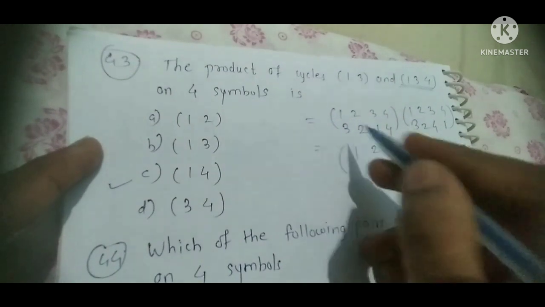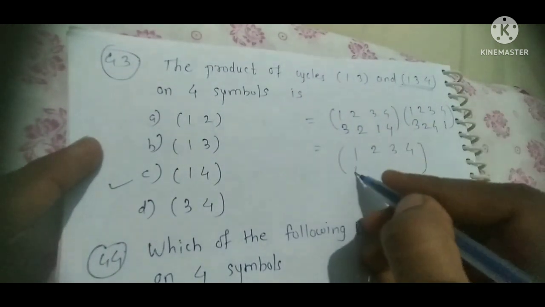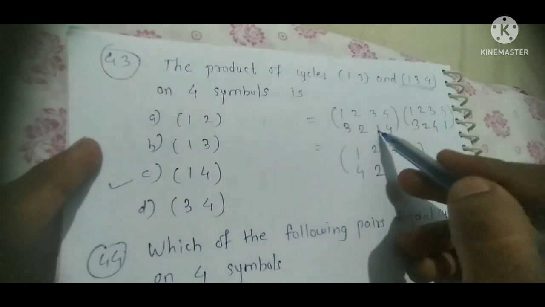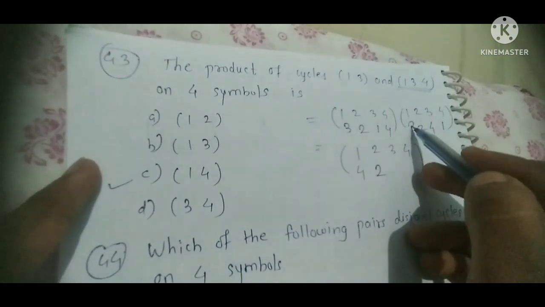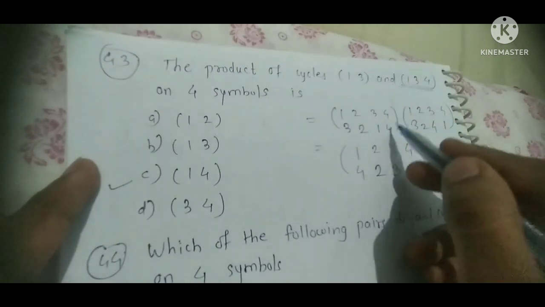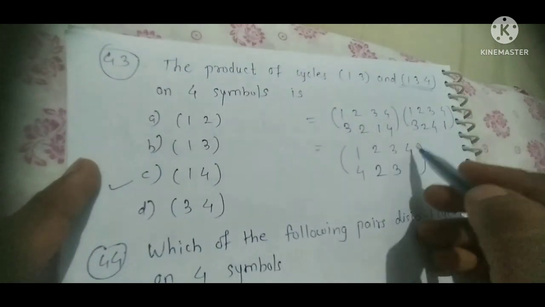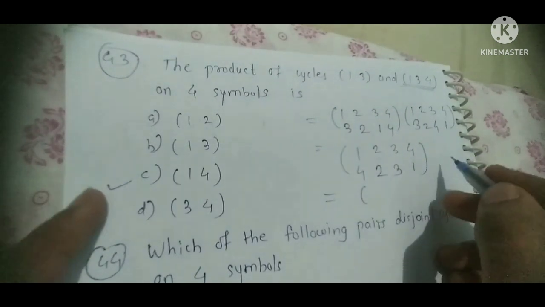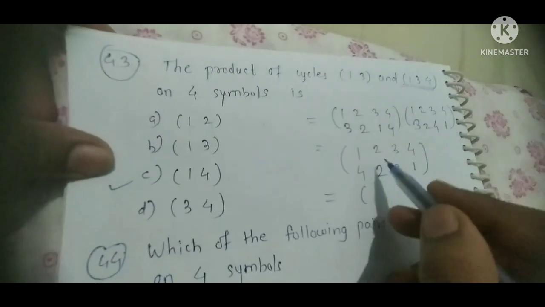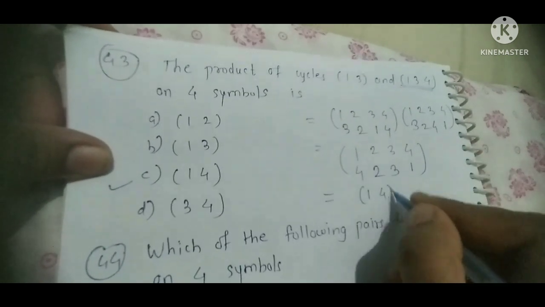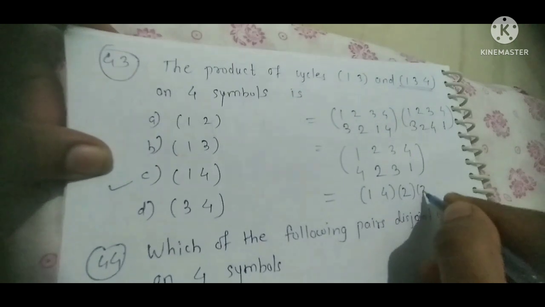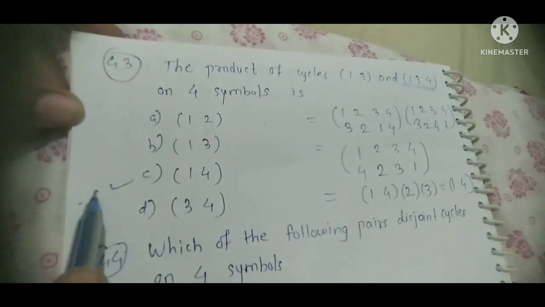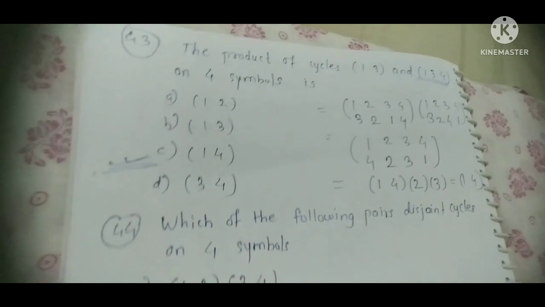1 maps to 3, 3 maps to 4, so 1 maps to 4. 2 maps to 2. 3 maps to 1, 1 maps to 3, so 3 maps to 3. 4 maps to 4, 4 maps to 1, so 4 maps to 1. So you can write this as a cyclic permutation: 1 maps to 4 and 4 maps to 1, 2 maps to 2 and 3 maps to 3, so (1, 4). So option C is the correct one.